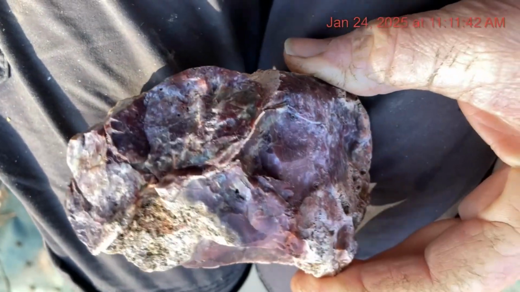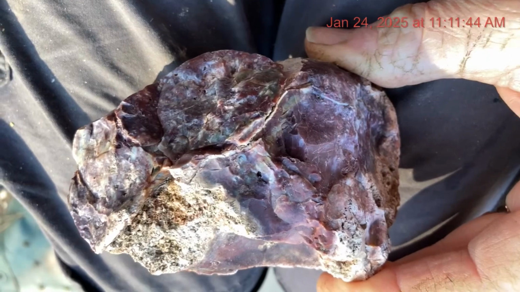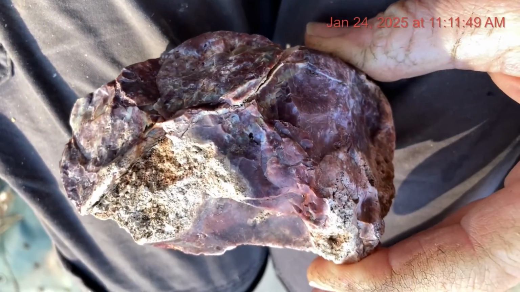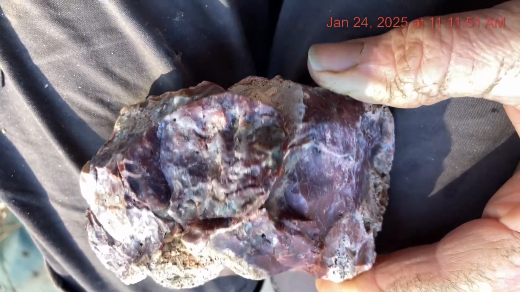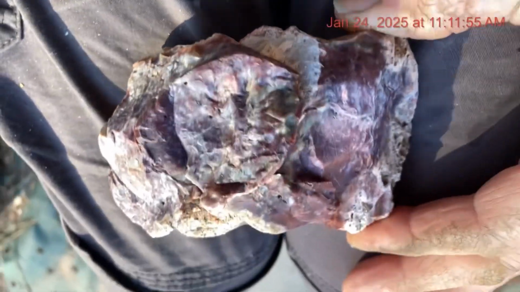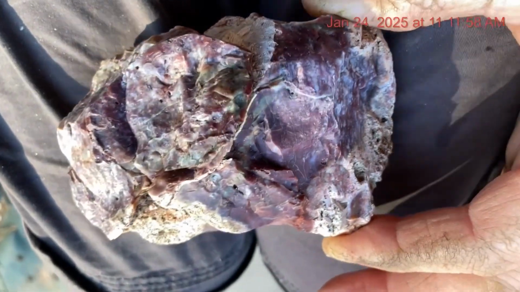And depending on the mineral impurities in the silicon or silica, you can get colors. This looks like the silica had a lot of iron in it, and that gives this beautiful purplish color to this chert specimen.